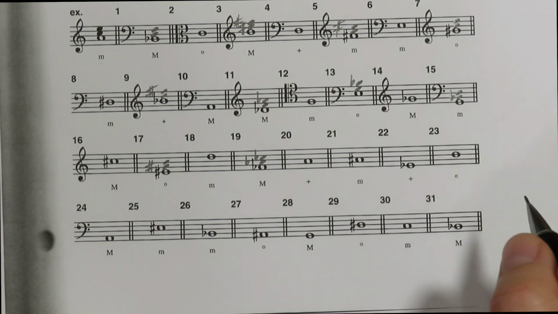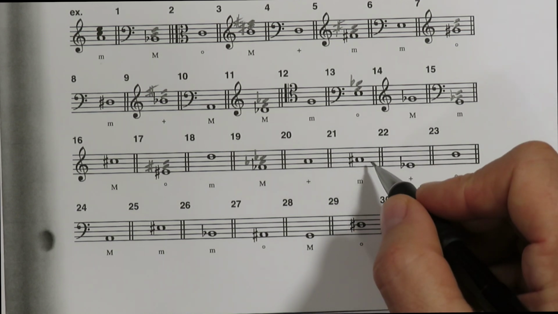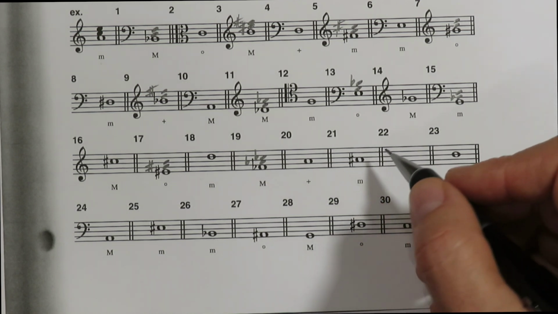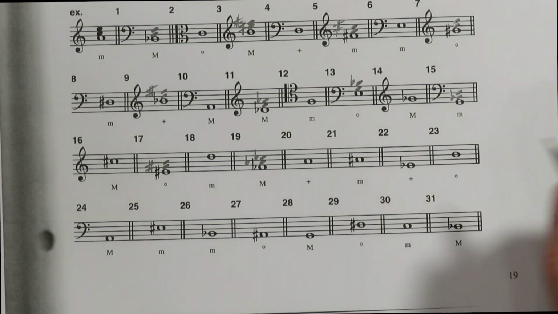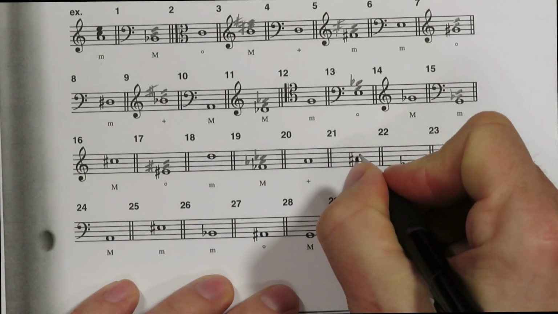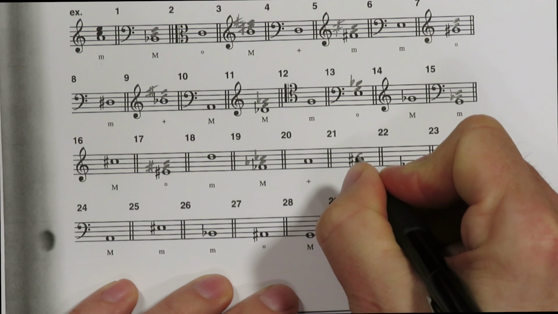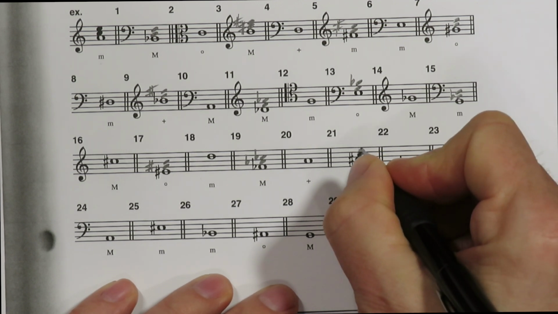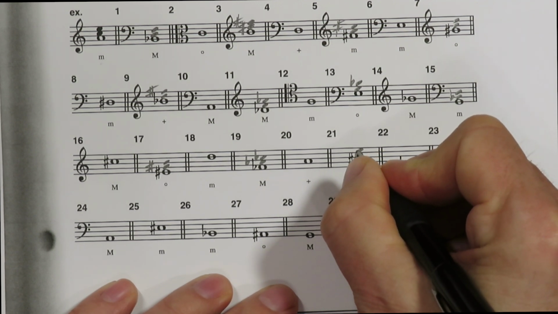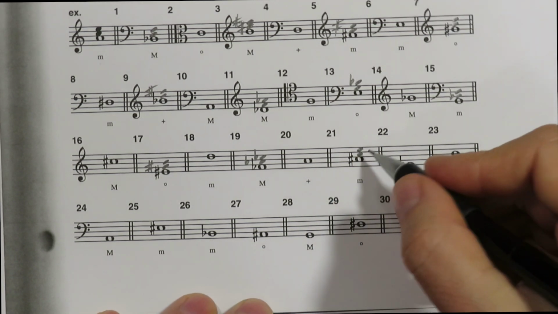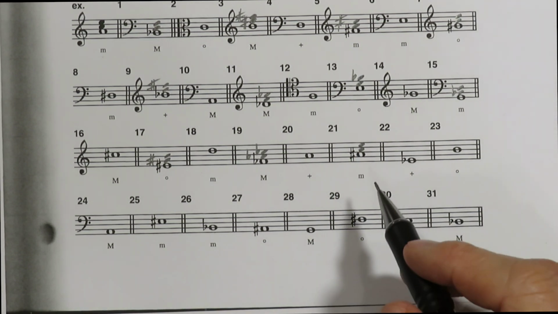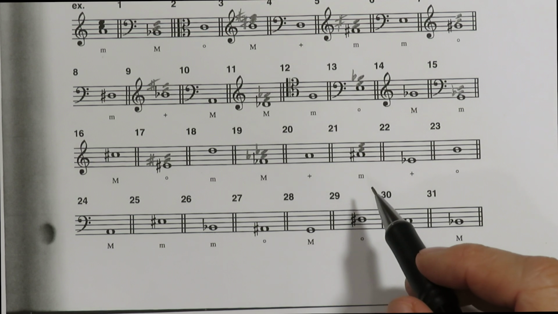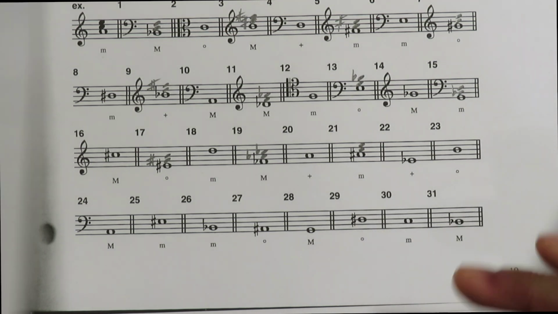Now, number 21. We have A sharp minor. This could get interesting. So we've got an A sharp, C, and E. There's our snowman. So we want A sharp minor.